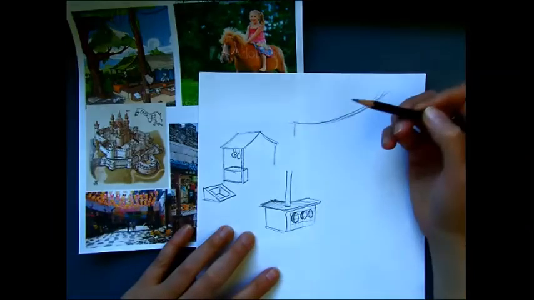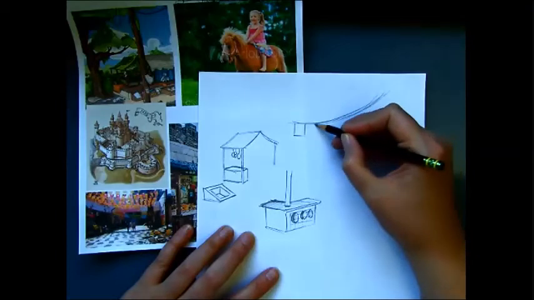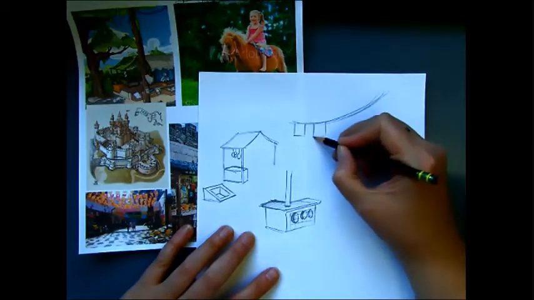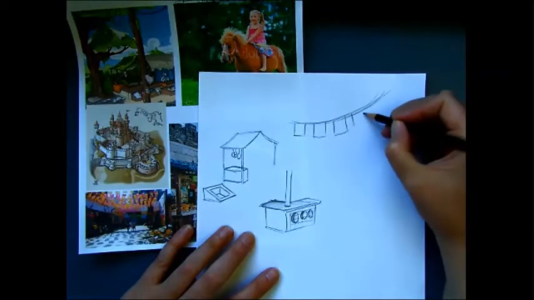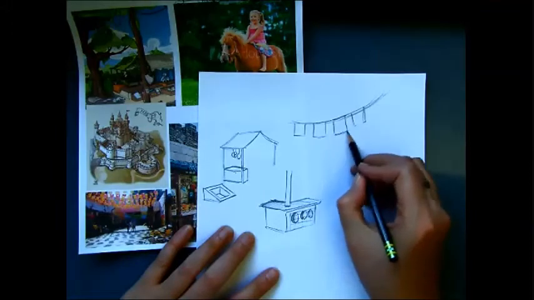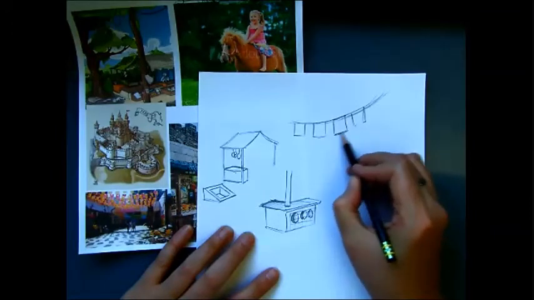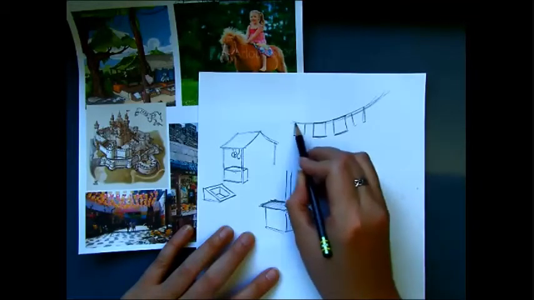These are square flags, I think I kind of like those, so I'll put these little square flags on. I'm not thinking about perspective or anything. I'm mostly just putting them on the string. So whichever way the rope or the string that they're attached to is facing, that's the way I'm going to put the bottom of the flag.